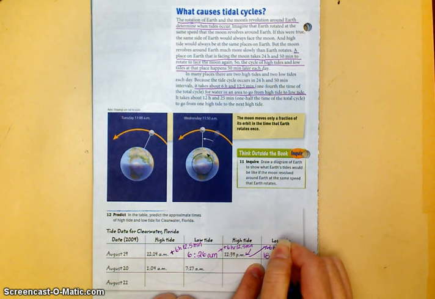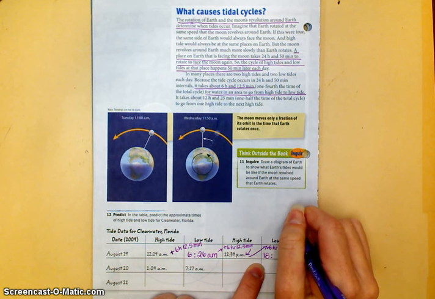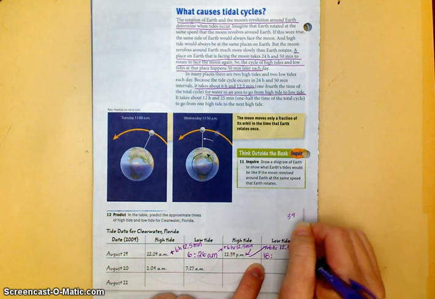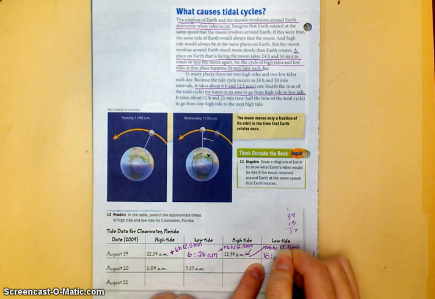18, let's see, 39 plus 12. I can't think. Let's see. 39. I'm going to round that to 13 this time. Okay, 1852.